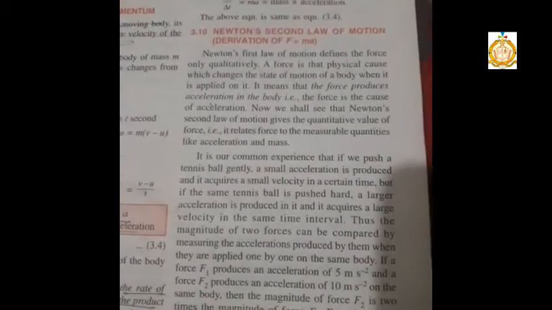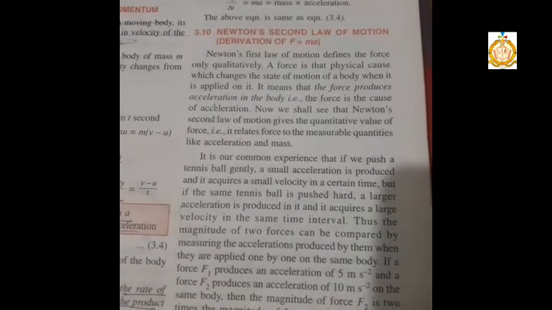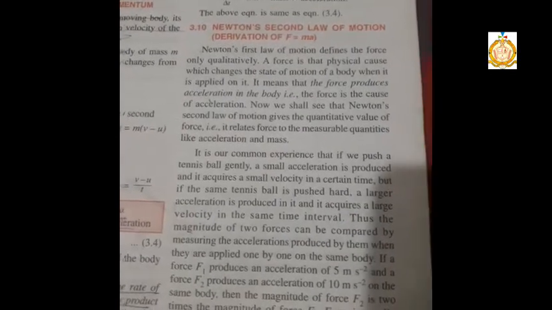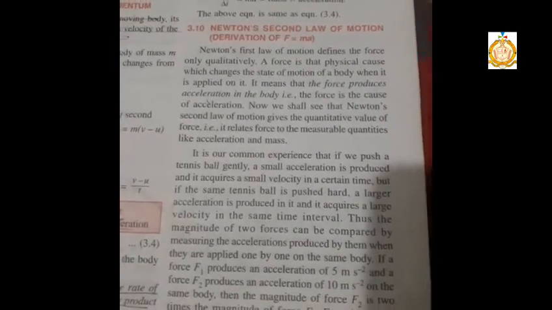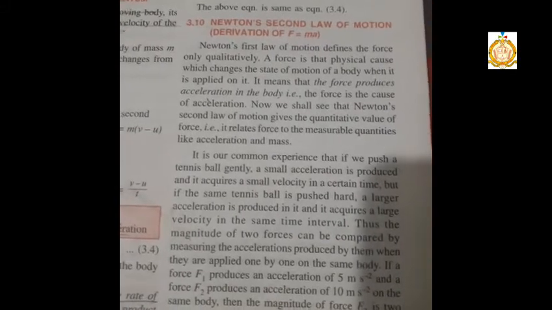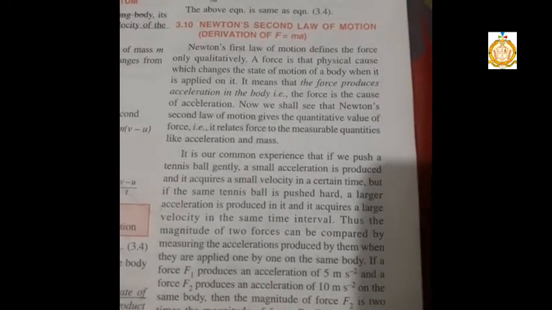So Newton found that acceleration produced in a body is directly proportional to the force applied on it. कितना फोर्स न्यूटन ने क्या फाइंड आउट किया, कितना एक्सेलरेशन प्रोड्यूस होगा उतना ही आपको फोर्स प्रोड्यूस करना पड़ेगा. So let us see the graph only.